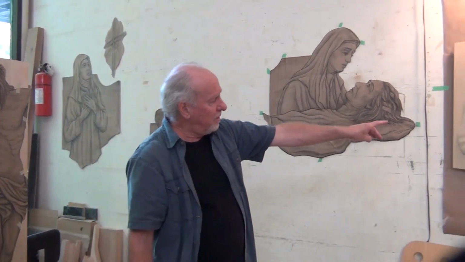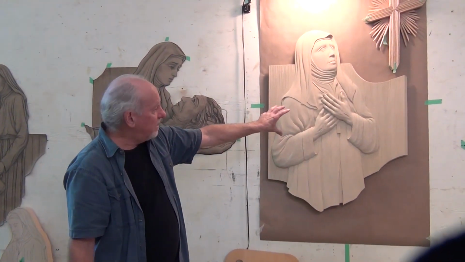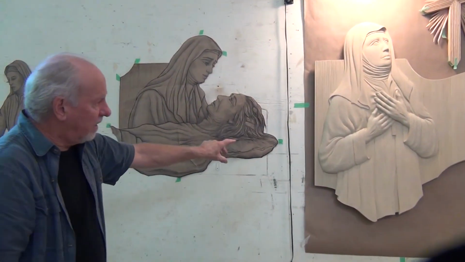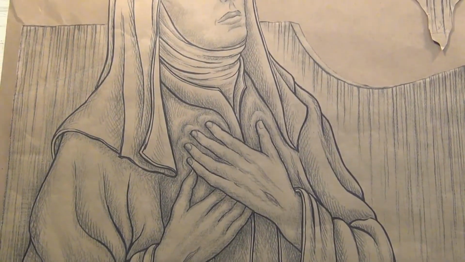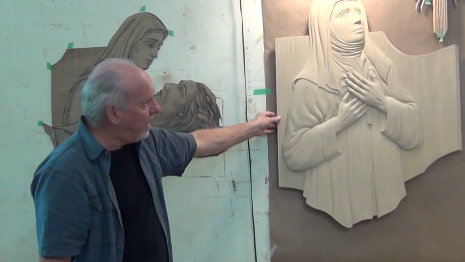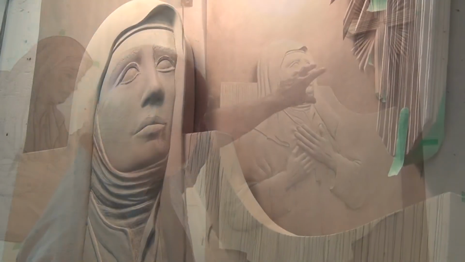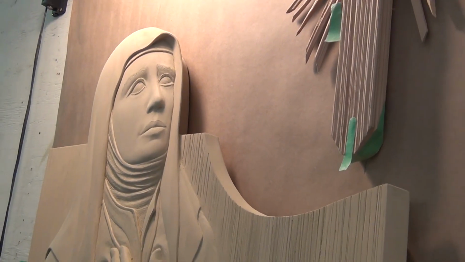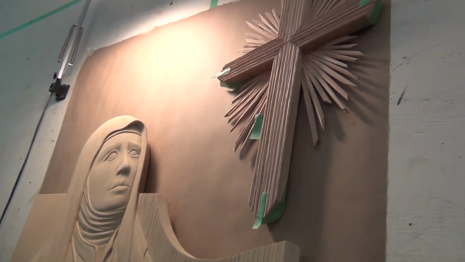This particular image that you see right here is actually the first carving in that series, where you see the cartoon sketch at the other end. This is carved out of 1.5 inches of wood. The cross is not finished. All the green tape on it indicates areas that still have to be refined more.